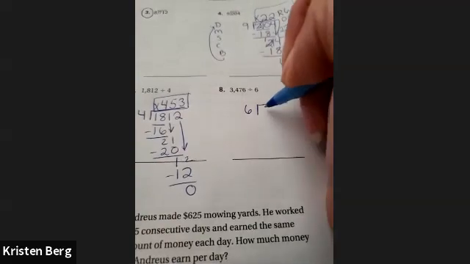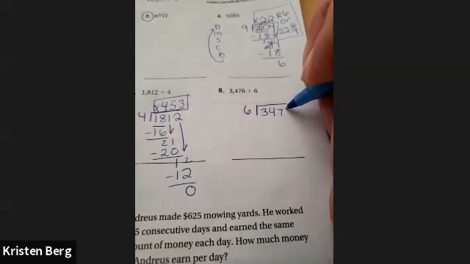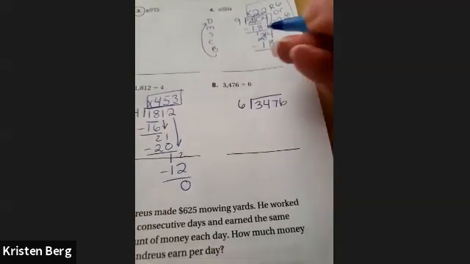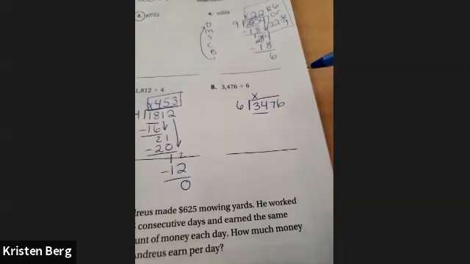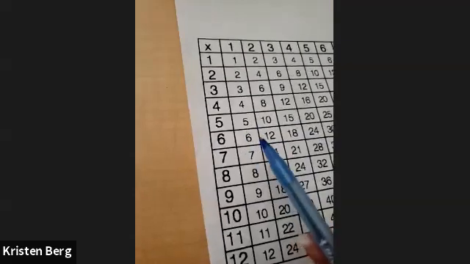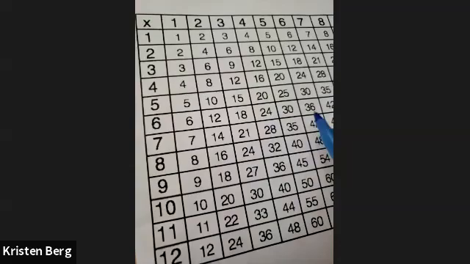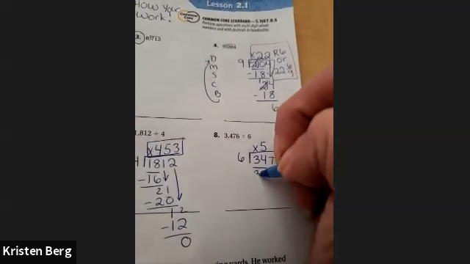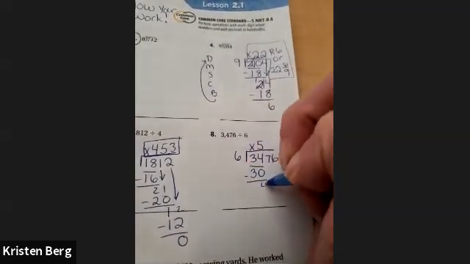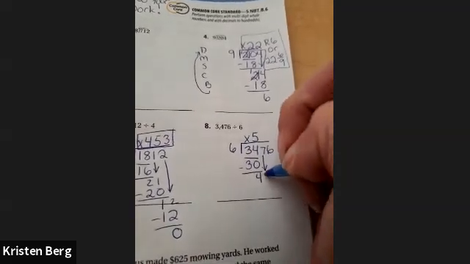6 is the divisor, and then this is your first number, your dividend. Can 6 go into 3? No. Can it go into 34? Yes. So how many 6s can go in as close to 34 without going over? That's going over, so we have to go to the one before it, and that is 5 times. So 6 times 5 is as close as you're going to get. That would be 30, with 4 remaining. Check it. We are okay. So now we can bring down our 7.